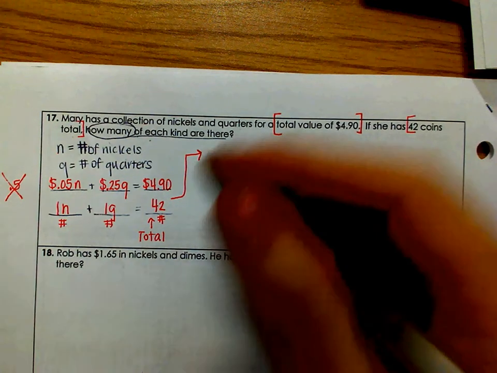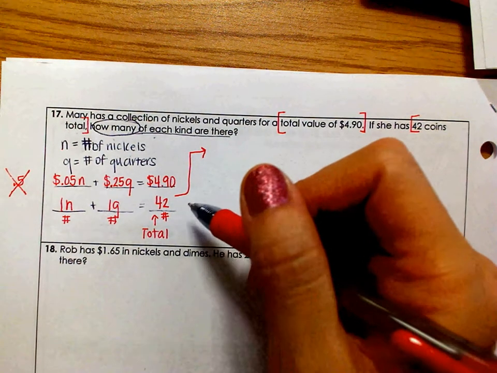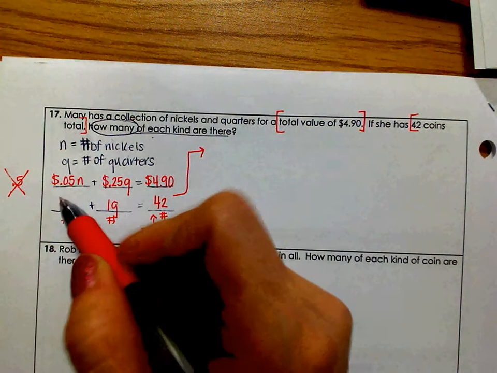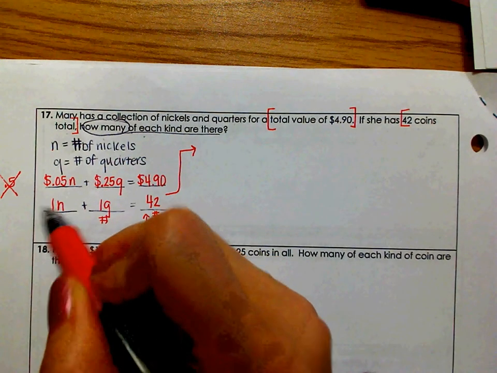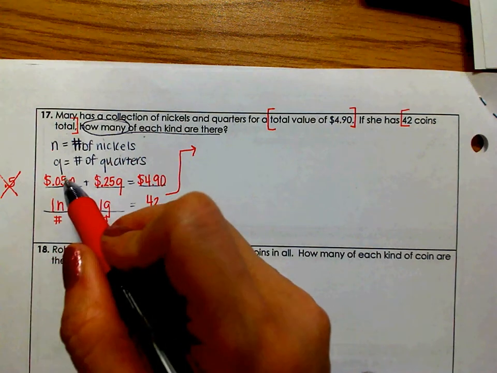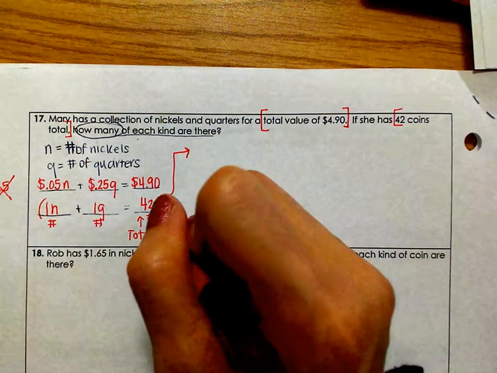I'll do one way on here. So let's say I want to eliminate the n's. Then I'm going to need to multiply the bottom number. Because it's a 1, it'll be easy to multiply that to match this up here. So, because 1 is an easy number to change.